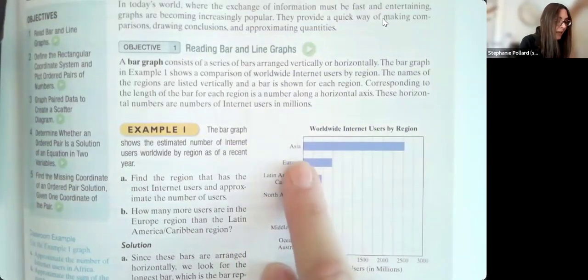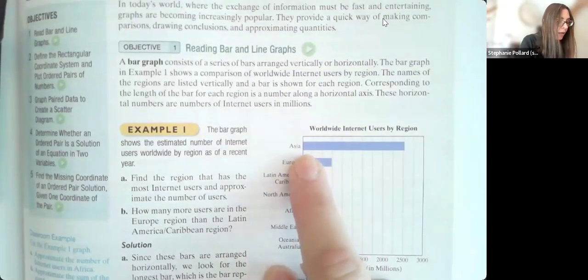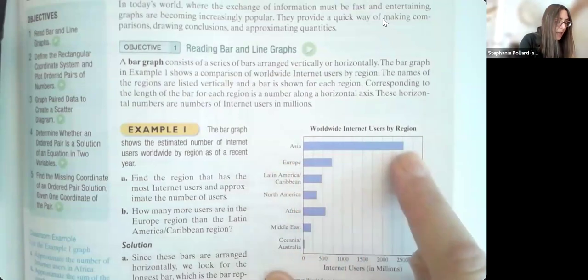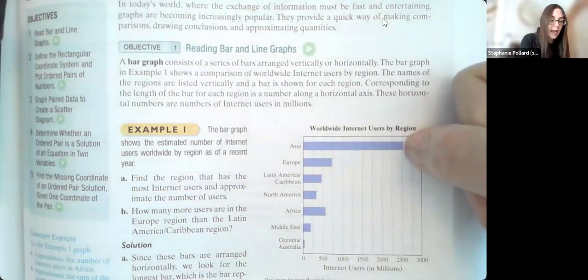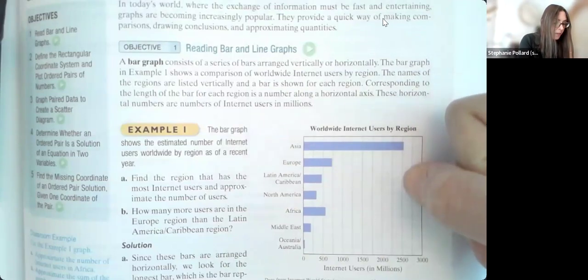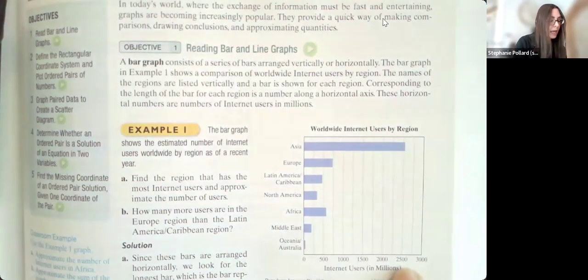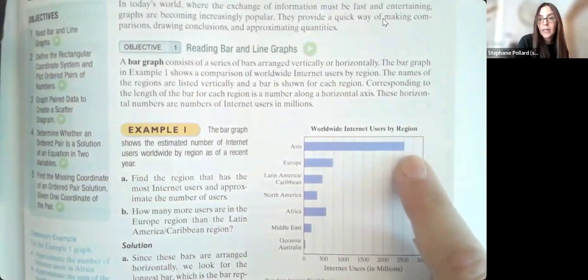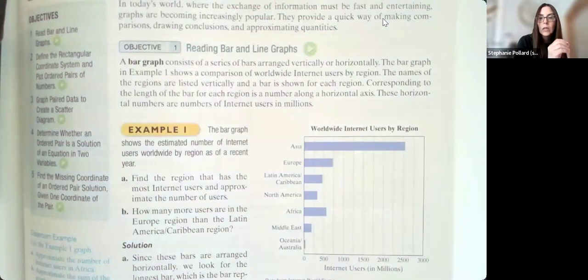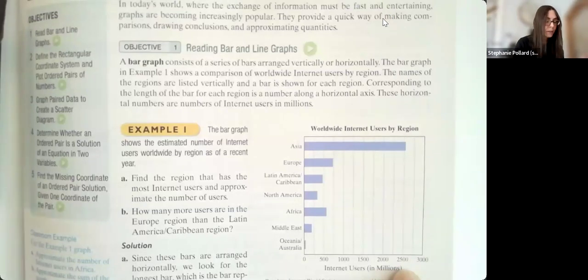So let's say I look at Asia for a second. I would follow that bar all the way to the end, and I would match it up with the number at the bottom. So it's a little bit bigger than this, but if I go right down here, I see that this very closely matches up with 2,500. Now it is slightly over. If you look carefully, it is just a little over. So perhaps the answer here would be maybe 2,550 million users or something like that.